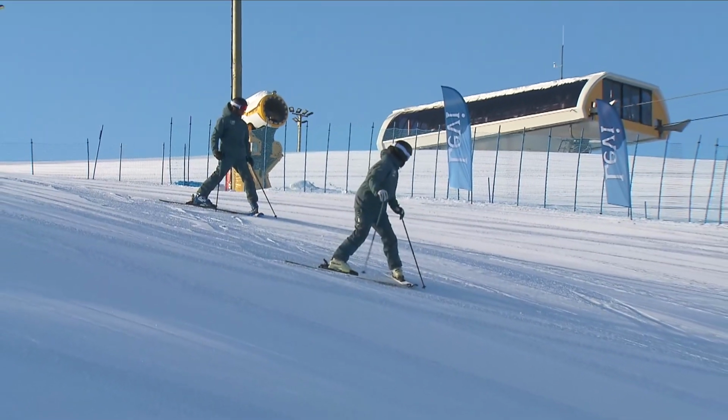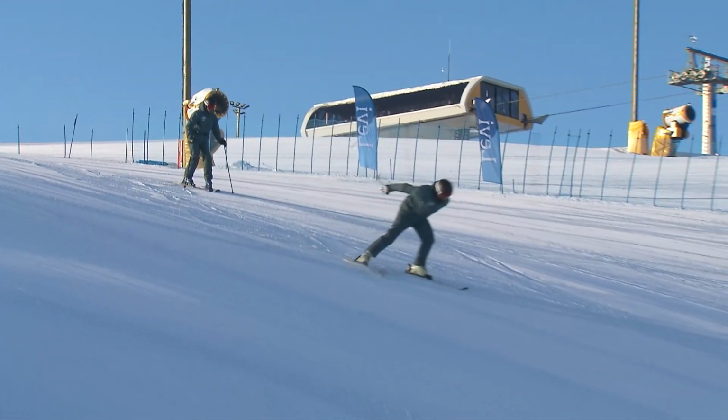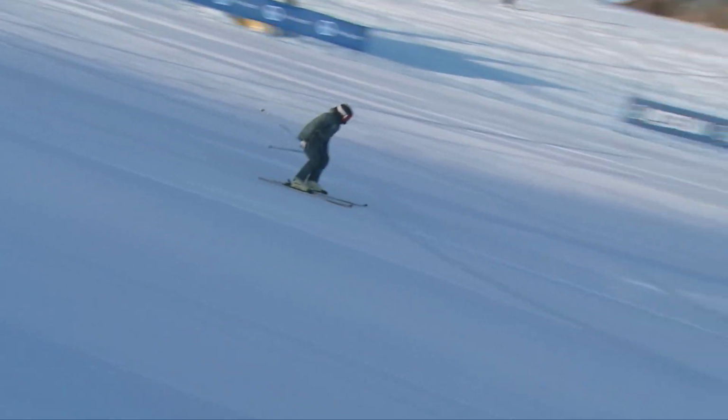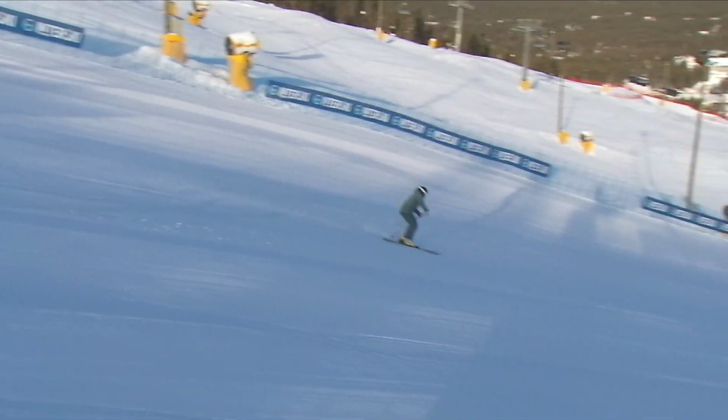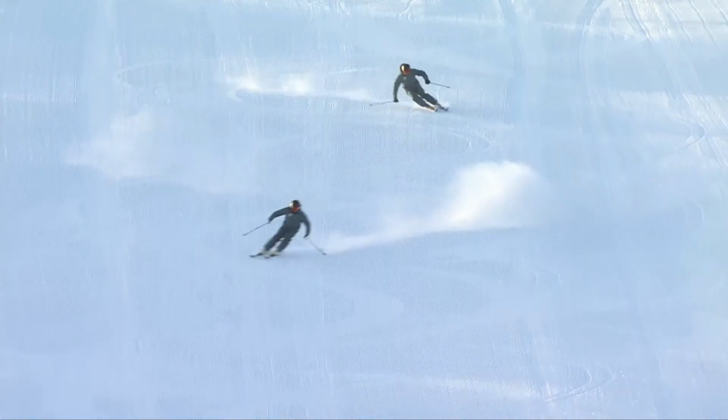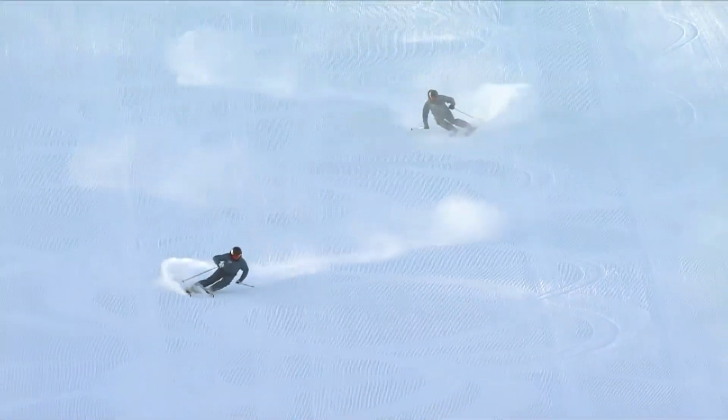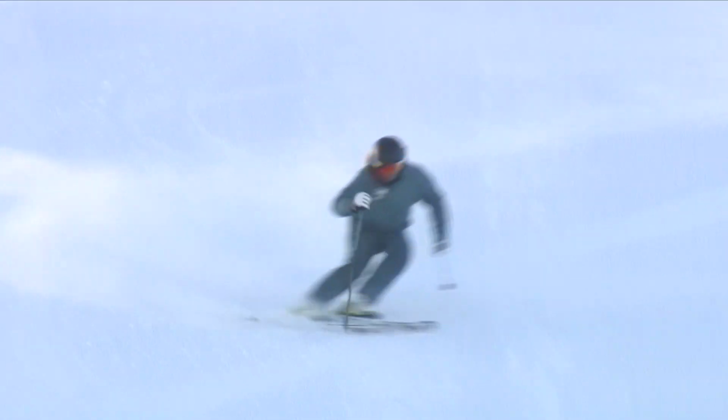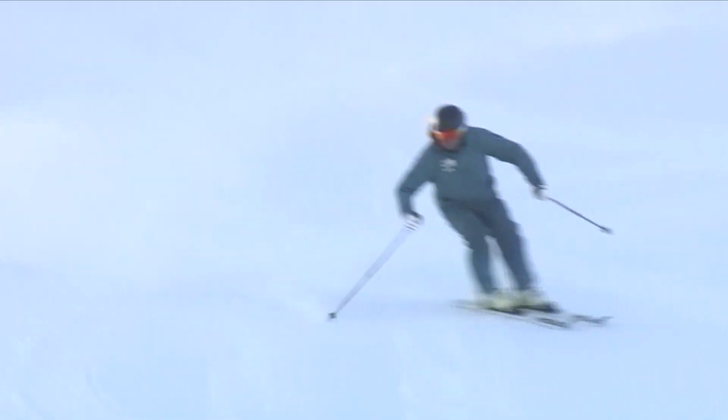Now we have Harry McFadden and Felix Lempriere demonstrating the dynamic short turn. The corridor for a short turn is between 4 to 6 meters or 1 to 1.5 groomer widths. Skiers need to ski at a speed that allows them to create dynamic movements.